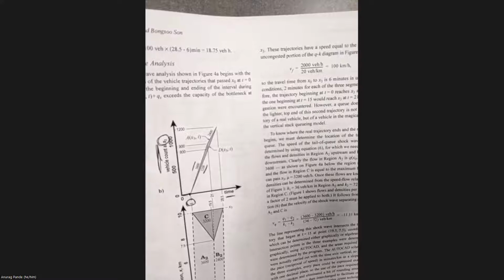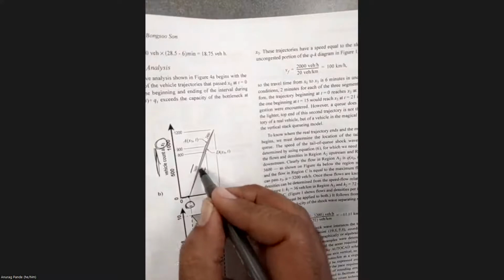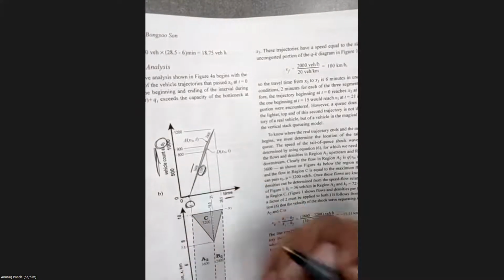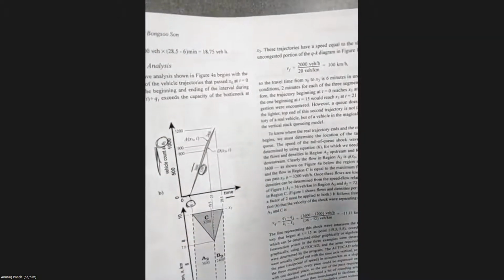Because 400 vehicles per hour is much lower than the capacity. My capacity is 3,200 vehicles per hour through X3. So if my demand is only 400, there will be no queue. And if there is no queue, I'm not interested in that situation. I'm only interested in when a problem develops.